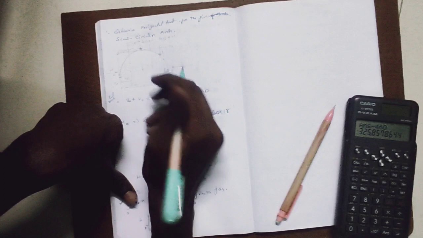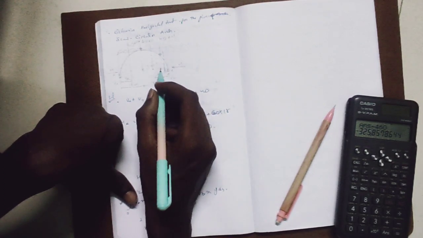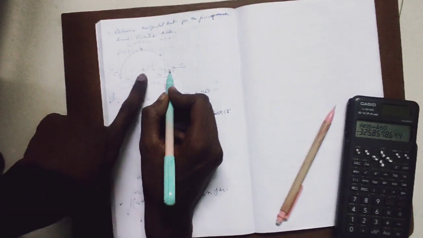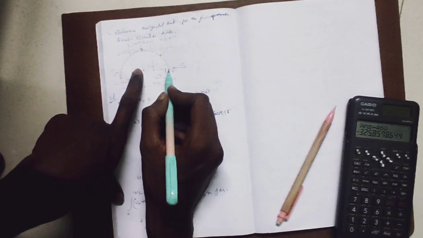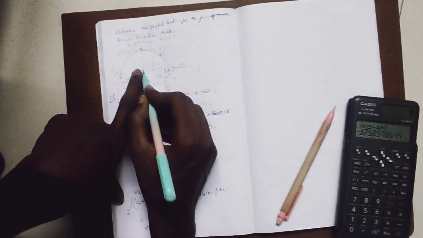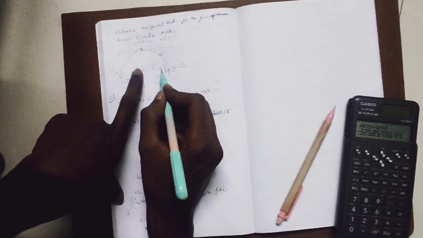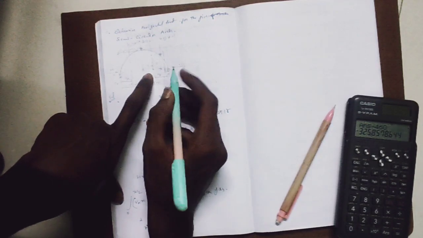Section is from here to here, that is r, minus r cos theta, minus x.